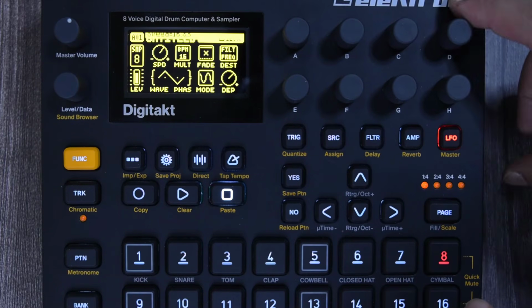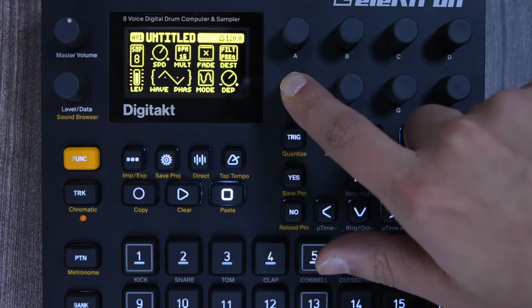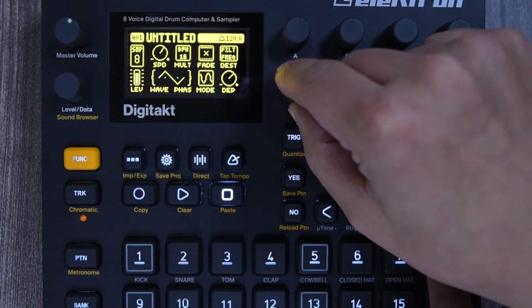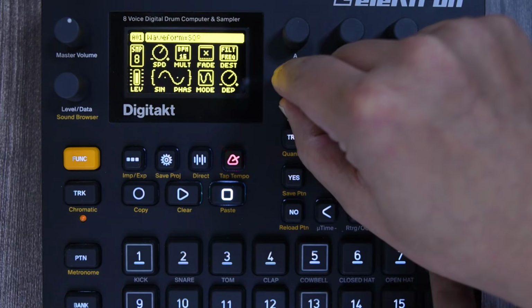Then what you have is your fade. I'm going to be talking about this in a minute. And you have your wave. So you have different waves. The first one is going to be a triangle. The second one is going to be a sine wave.